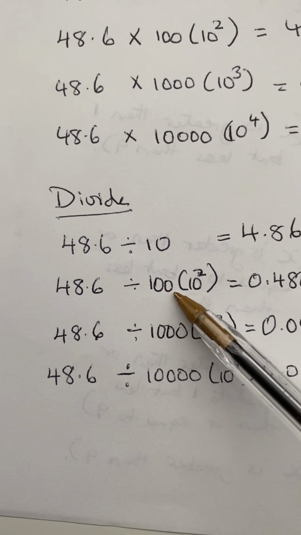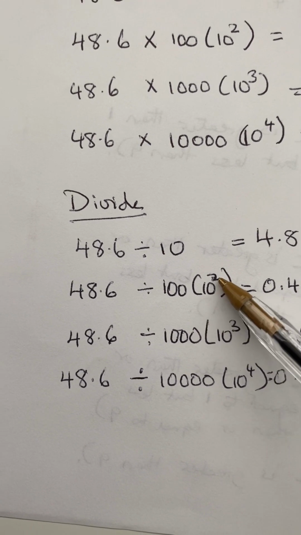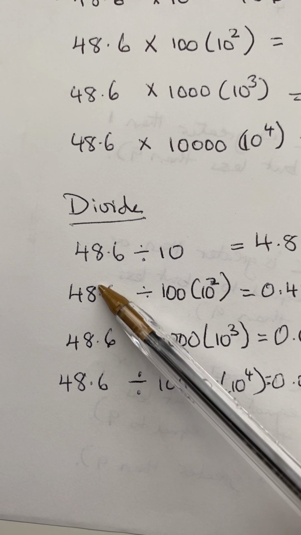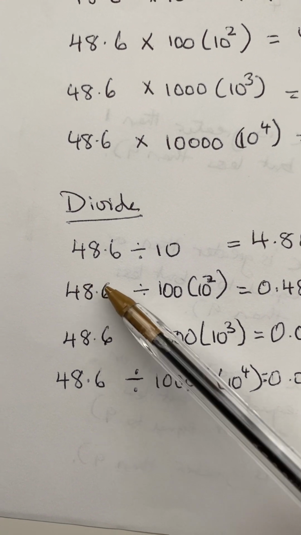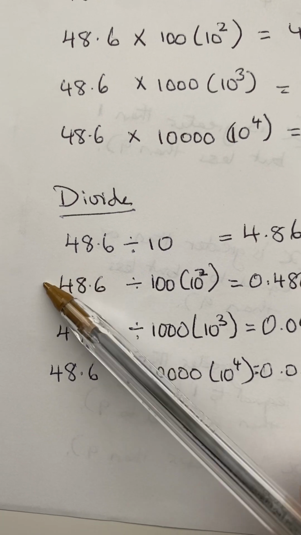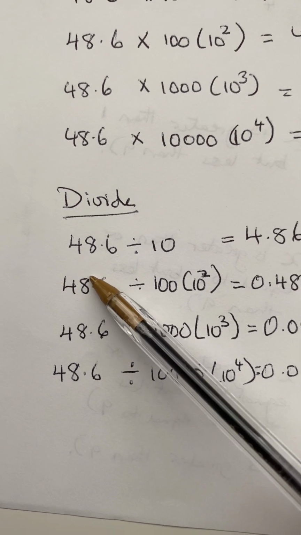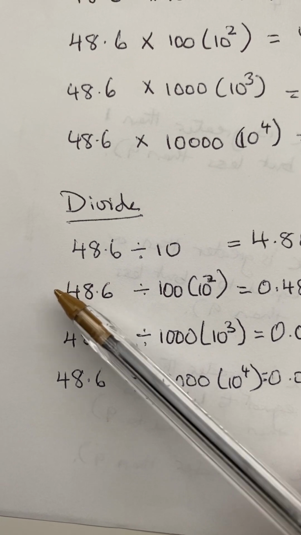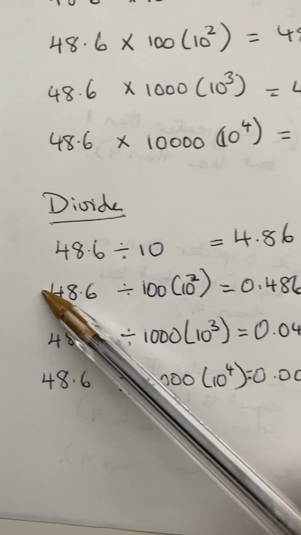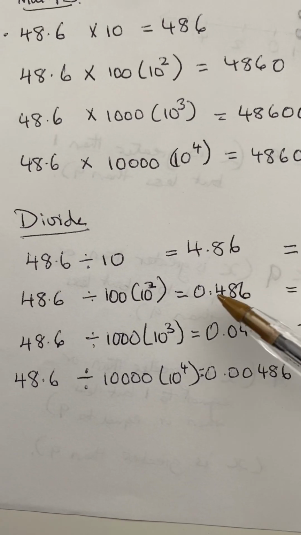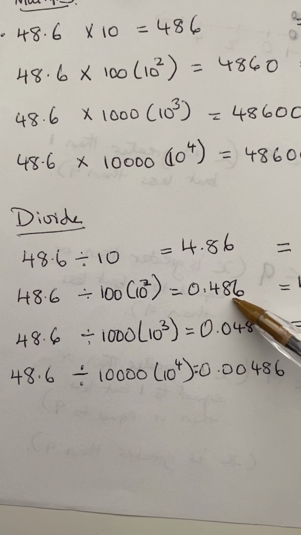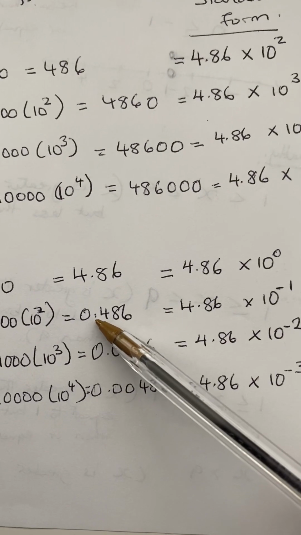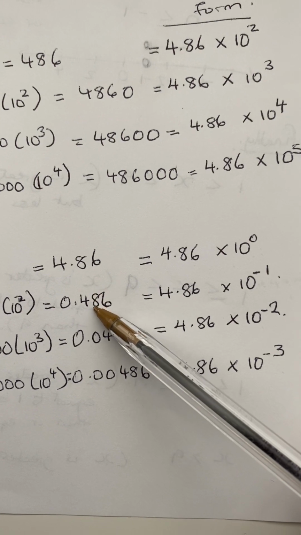48.6 divided by 100, which is 10 to the power 2. So we are going to move the decimal, because we are dividing, 2 places backwards. So if we move it 2 places backwards, we have 1, 2. So the new decimal point will be there. So that's why we have 0.486. Now in the standard form, we move the decimal 1 place forward.